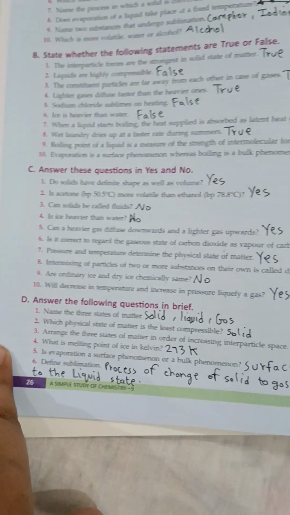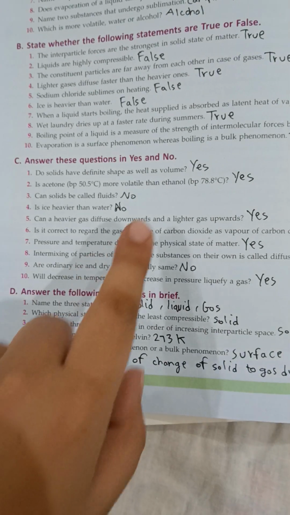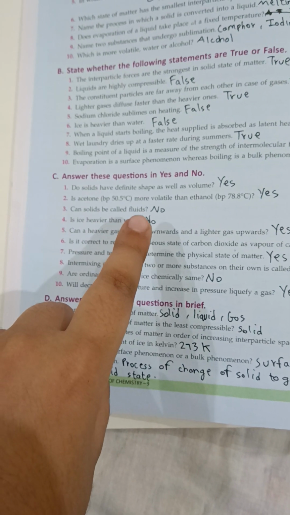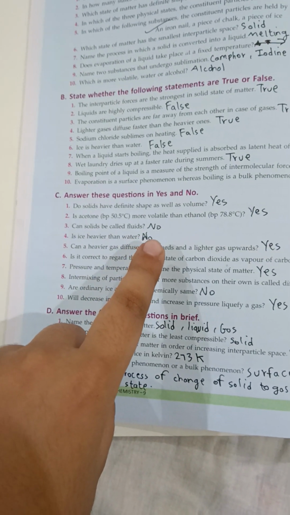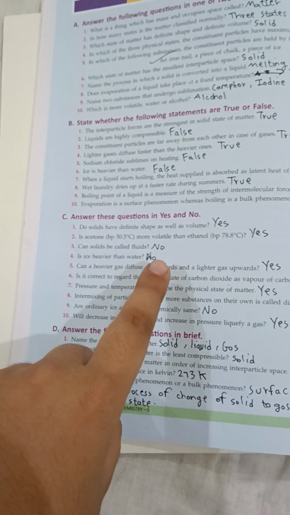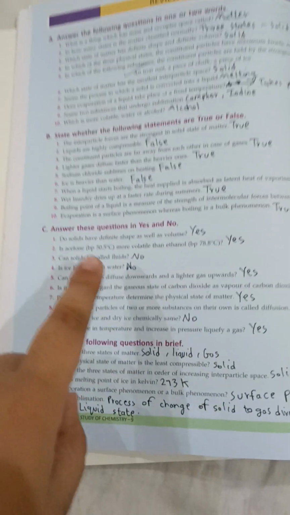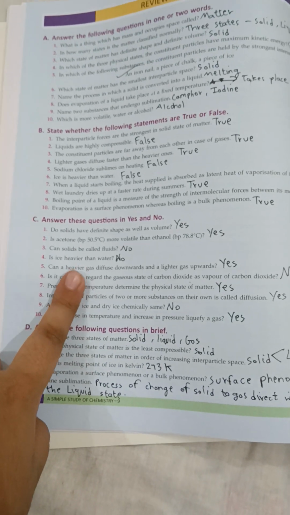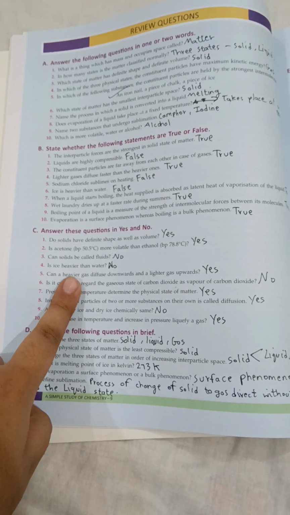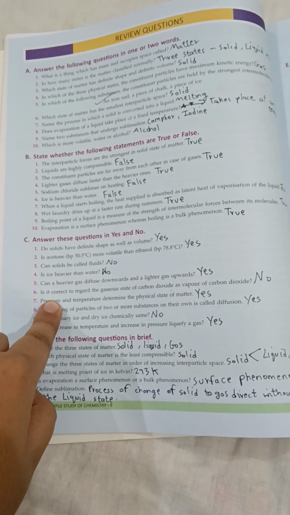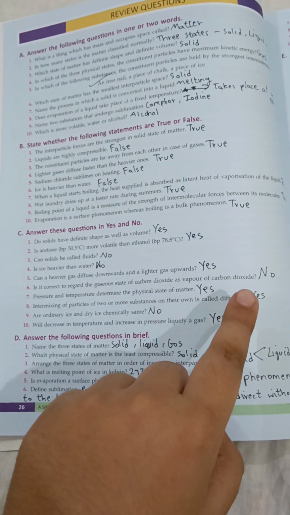Answer these questions in yes or no. Do solids have definite shape as well as volume? Yes. Acetone, BP 56 degrees, is more volatile than ethanol, BP 78.8 degrees Celsius. Yes, it's true. Can solids be called fluids? No, solids can't be called fluids. Is ice heavier than water? As we saw before, it was false, so here no. Can a heavier gas diffuse downwards and a lighter gas upwards? Yes, it can.